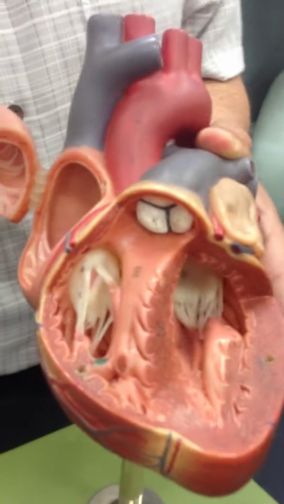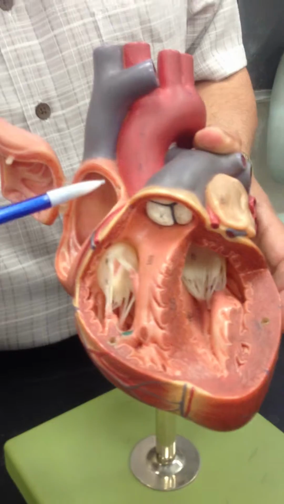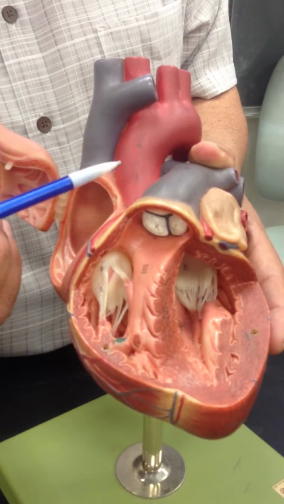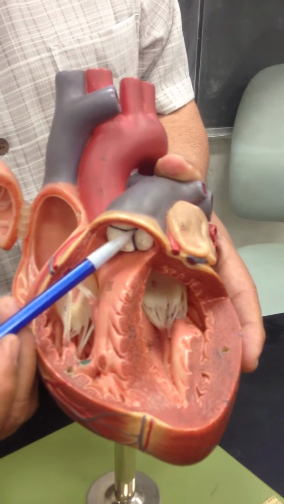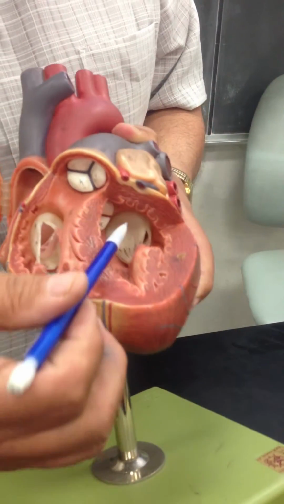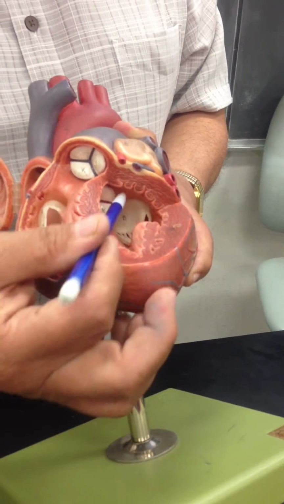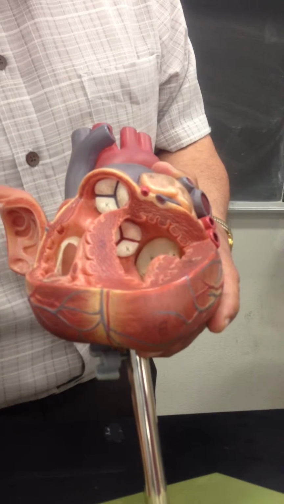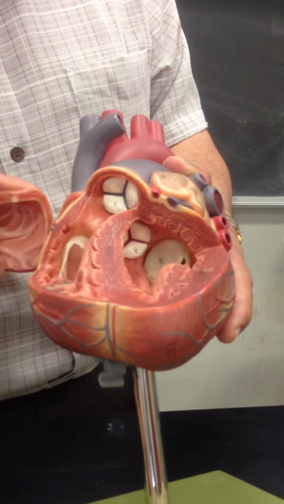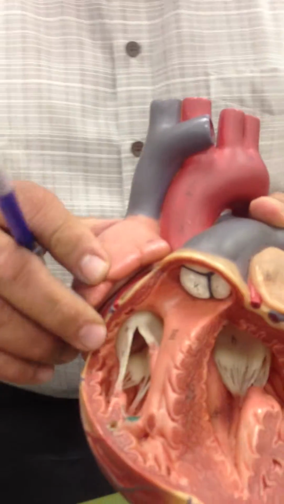Okay, now we have 2 other valves. They both look semi-lunar in shape. One is the pulmonary valve, which is this one, and the last one is at the very early beginning of the aorta. It should be this one. You can name it also a semi-lunar valve. These are the 4 valves of the heart and the interior of the heart.